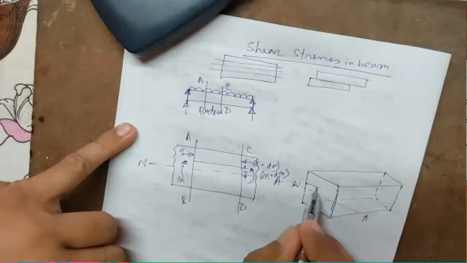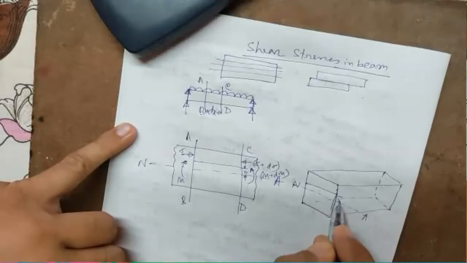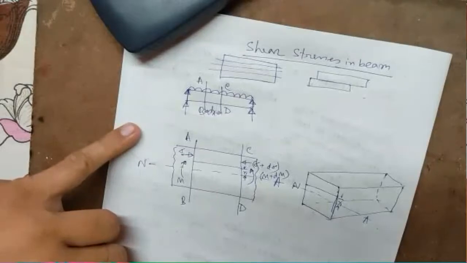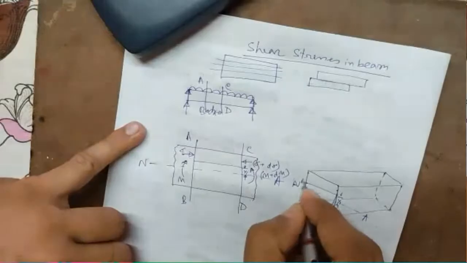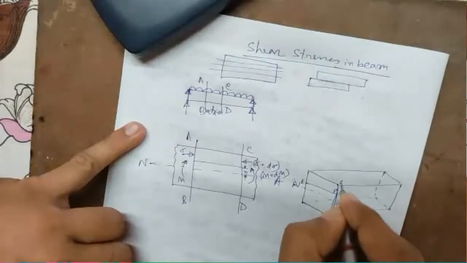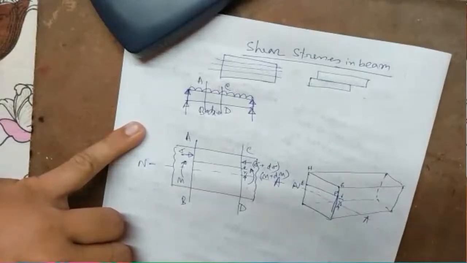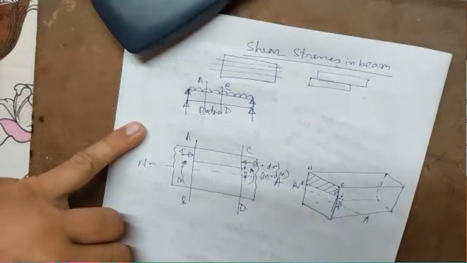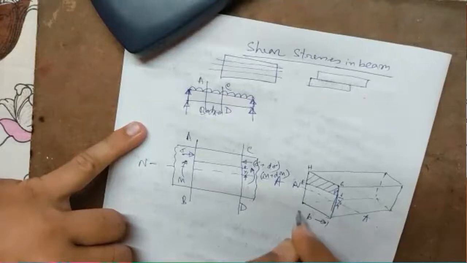Here this distance is y1, and we just name them as say this plane E, F, G, H on the cross section. So we will take this cross section EF, GH, okay, and let its width be B.